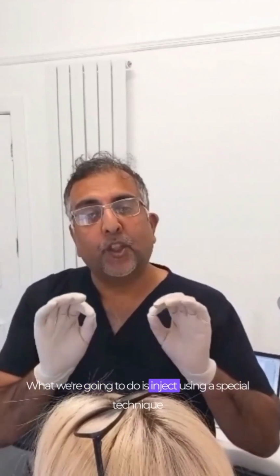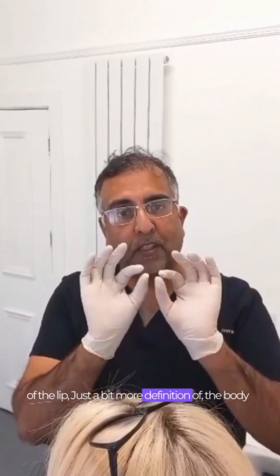What we're going to do is inject using a special technique, because what we want is just a global enhancement of the lip, just a bit more definition of the body of the lip and not so much the borders. And we're going to place the filler strategically so that it causes an even distribution of the filler. In addition to that, it will then be used to correct the asymmetry that's there.